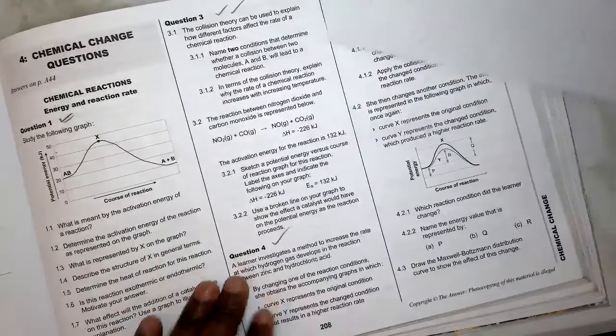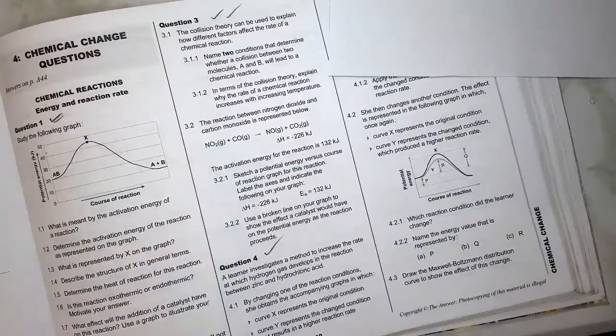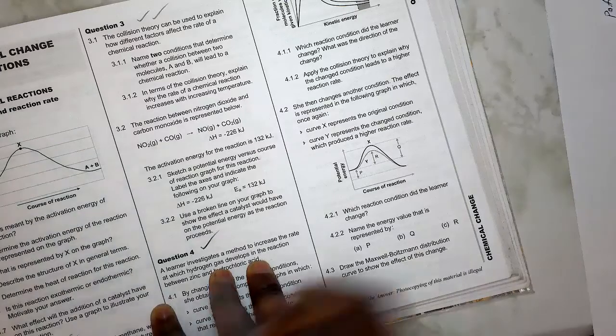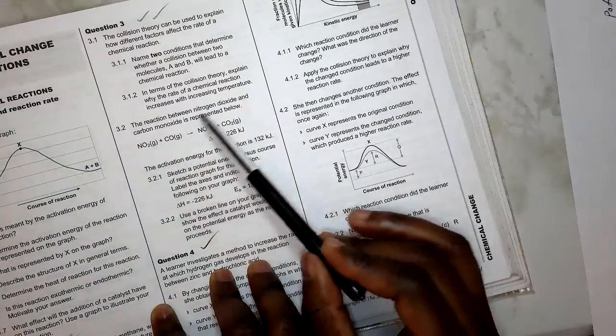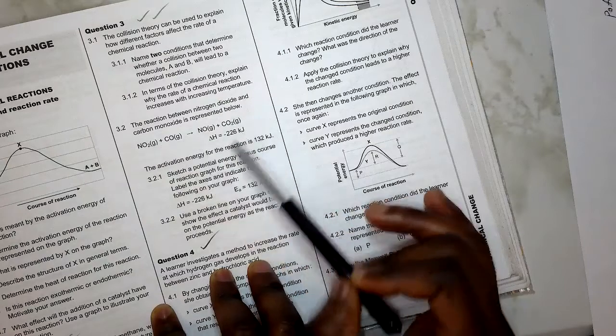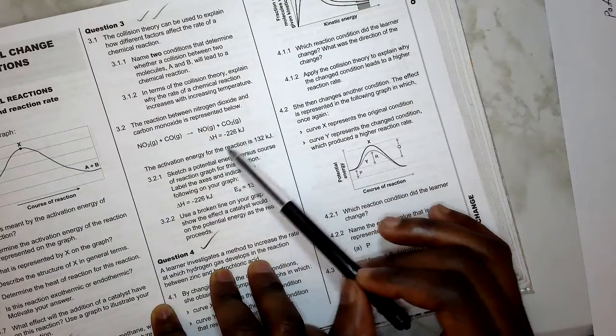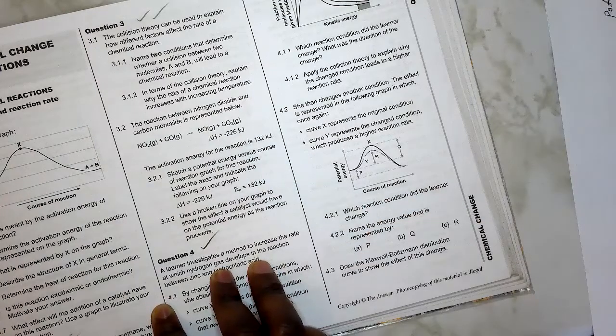Okay. Now the second question here, 3.2. The reaction between nitrogen dioxide and carbon monoxide is presented below. We can see that the enthalpy change is negative 226 kilojoules.